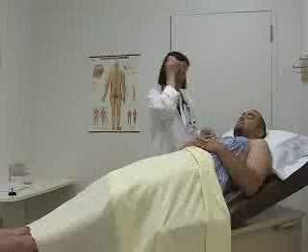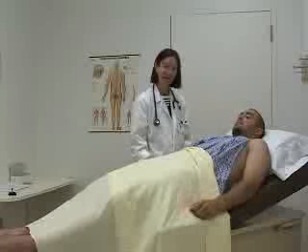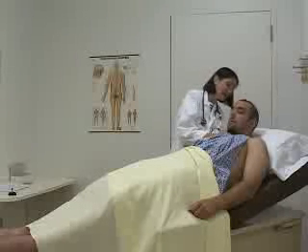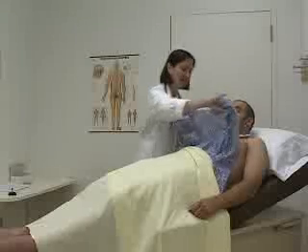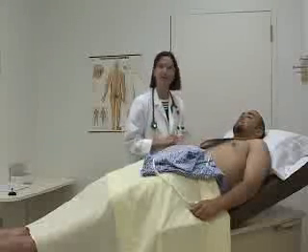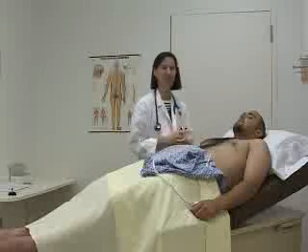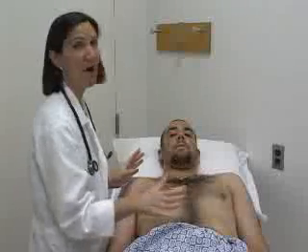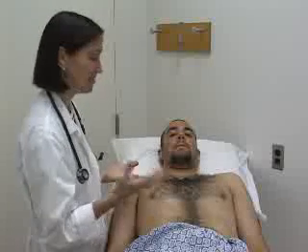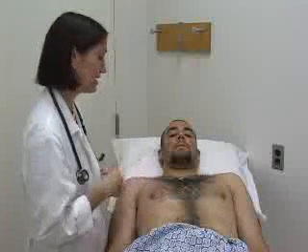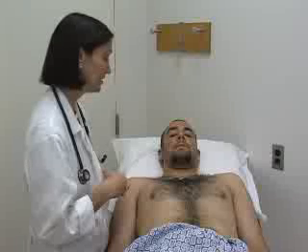You can lay your head back on the pillow and their hands at their sides, and then you're actually going to untie the gown and lower it to approximately waist level, and you've got good exposure now of the anterior thorax. We're going to start, as we always do, with inspection of the anterior thorax and take a look at the skin, musculature, looking for symmetry or anything that's an obvious abnormality.